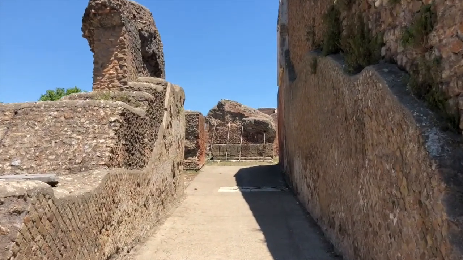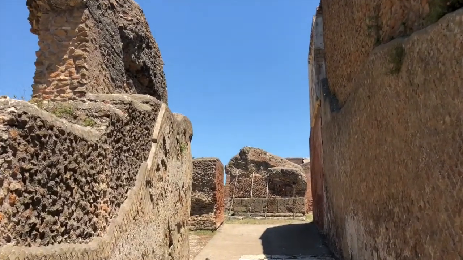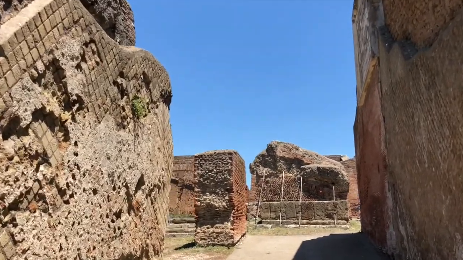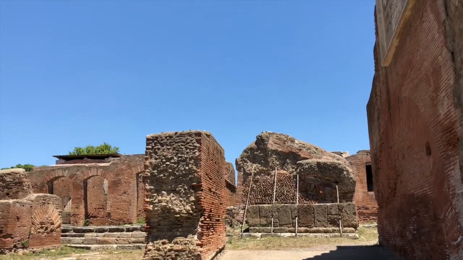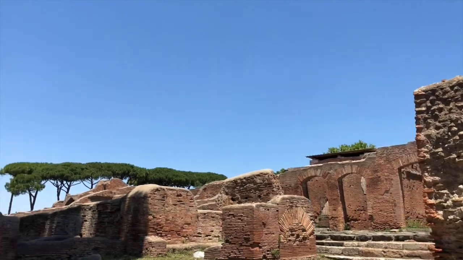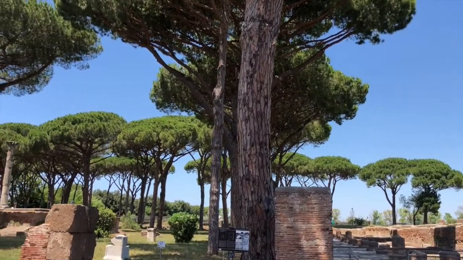And now here we are approaching the Corporation Square, and this was the center of the Roman maritime trade, and all the brokers used to be right over here.